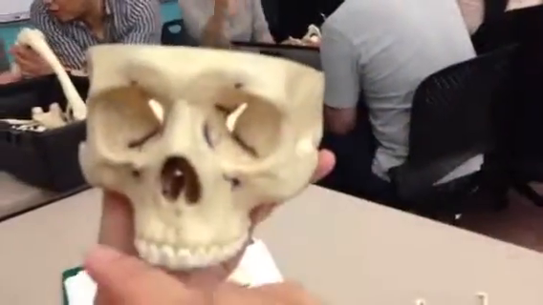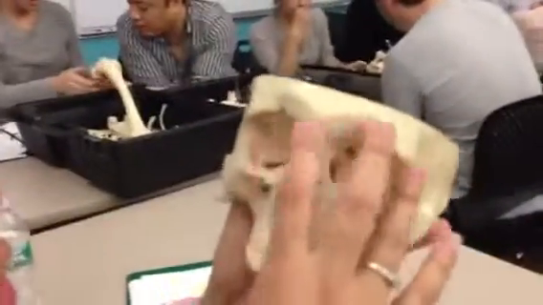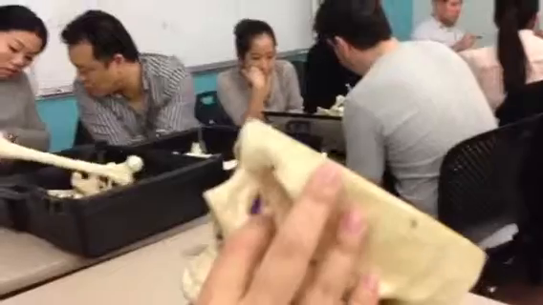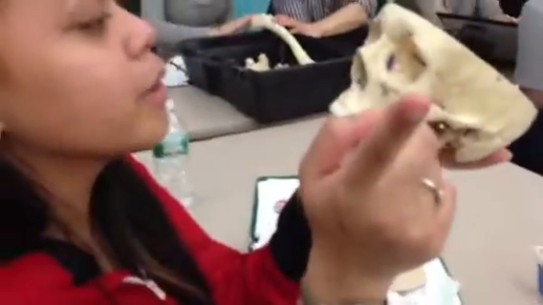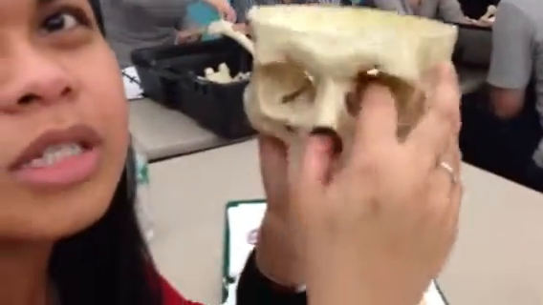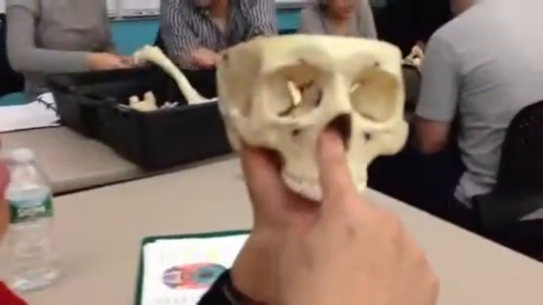Above the middle nasal concha is the superior nasal concha, which is part of the ethmoid. It has to be ethmoid bones, right? Because it's here. Yeah, so it has to be the ethmoid bones.